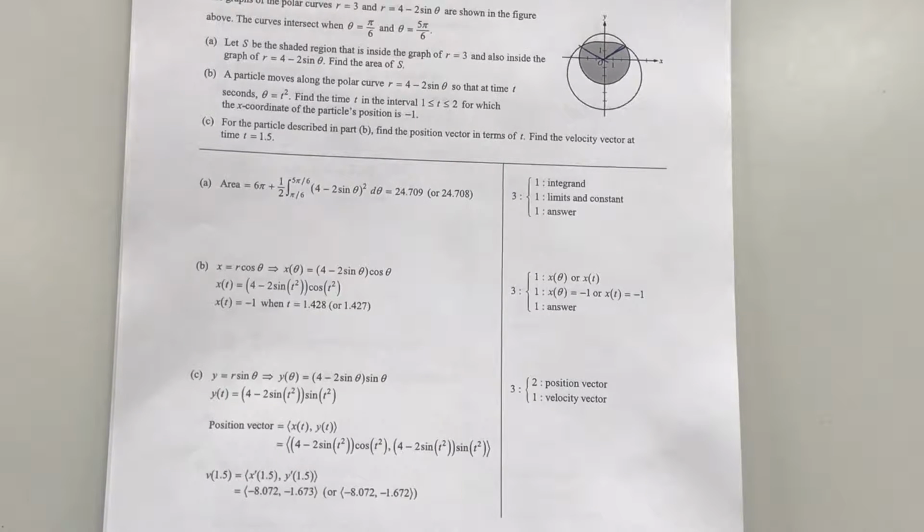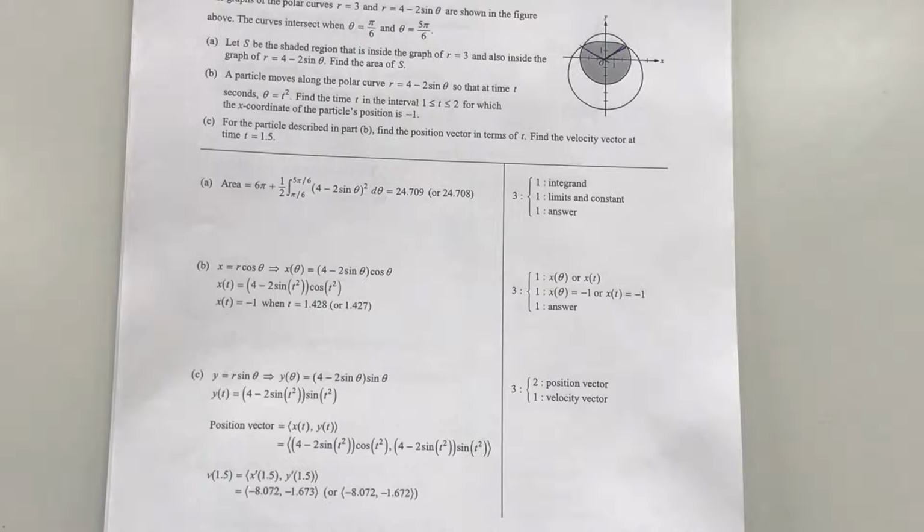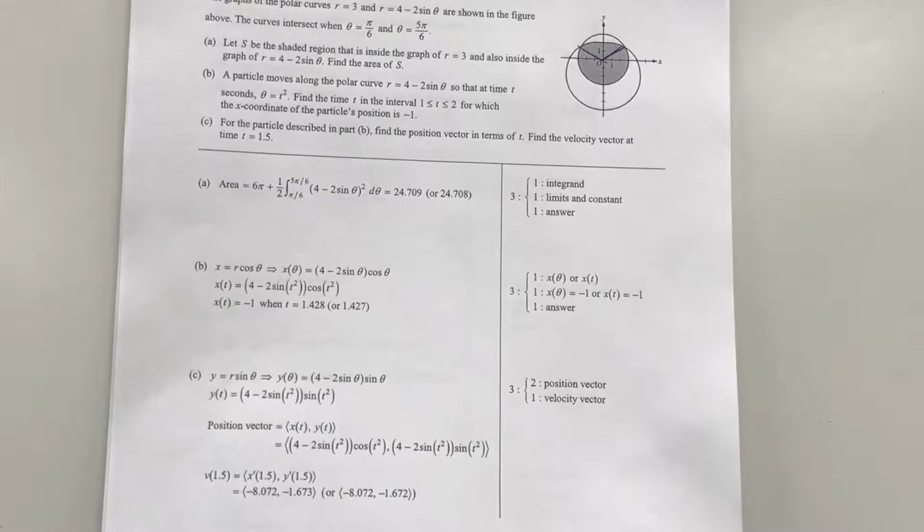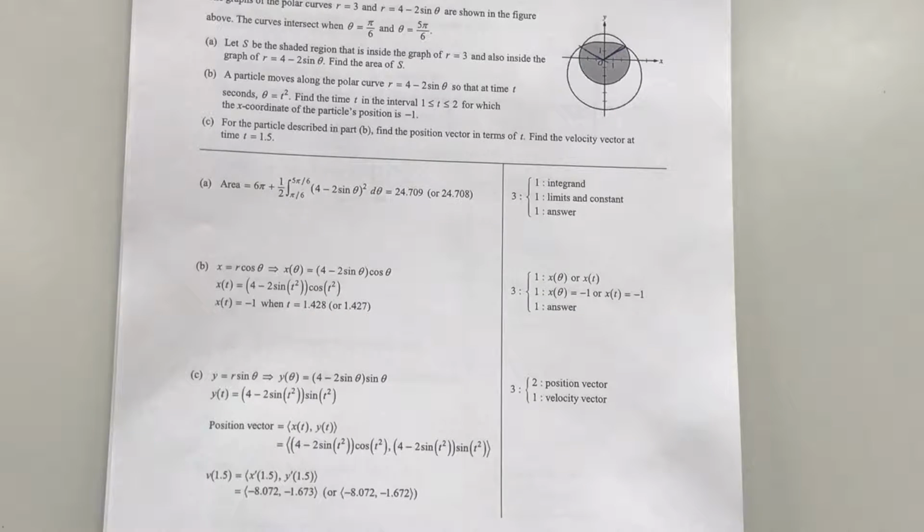We're given the graphs of two different polar curves. r equals 3, and that's simply a circle with a radius of 3 centered at the origin. And then the other one, r equals 4 minus 2 sine theta. And we're given the two intersection points of the curves.